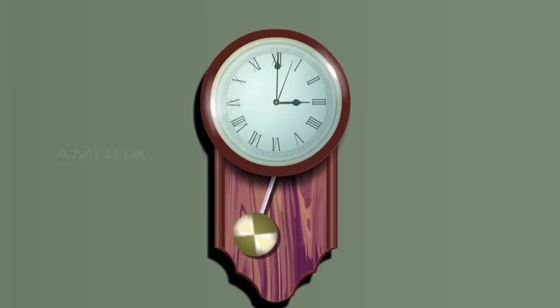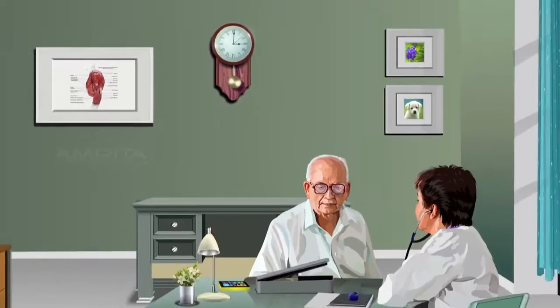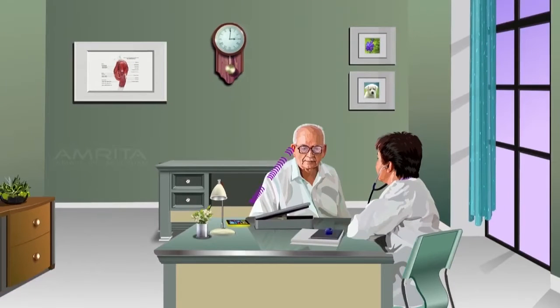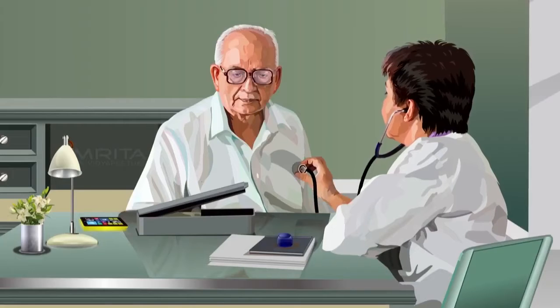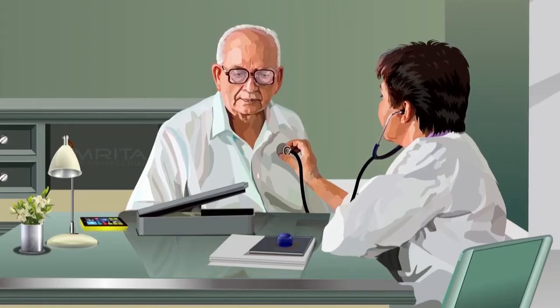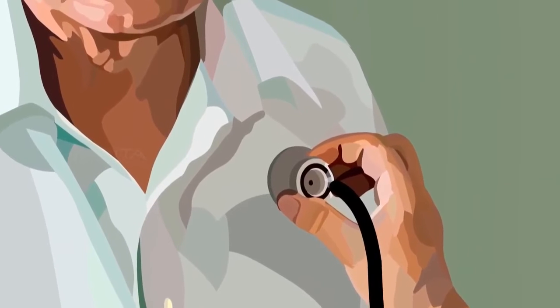Sound is a part of our everyday sensory experience. So how is sound produced, propagated and detected? A good model is the stethoscope, used to listen to the sounds of heart and lungs. But how are these sounds heard?